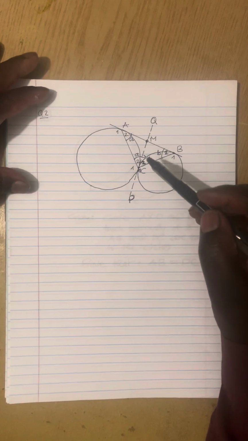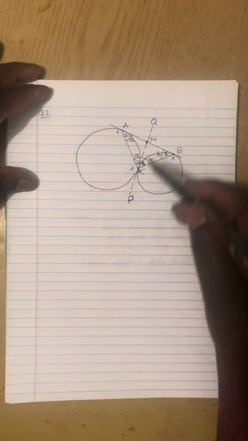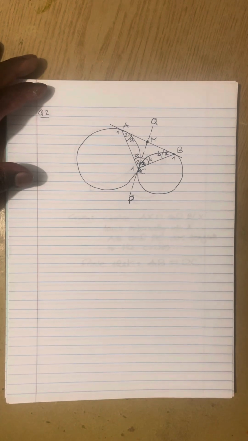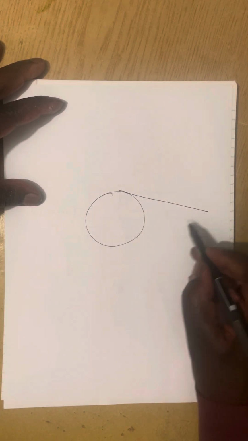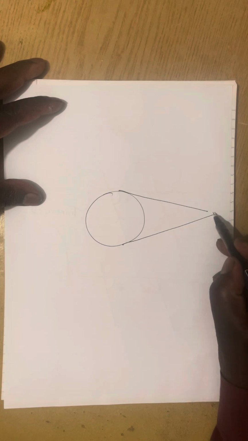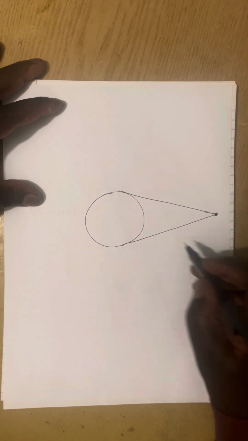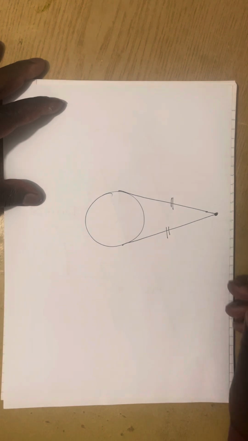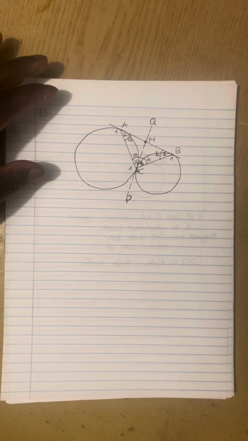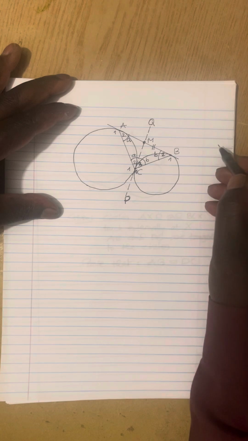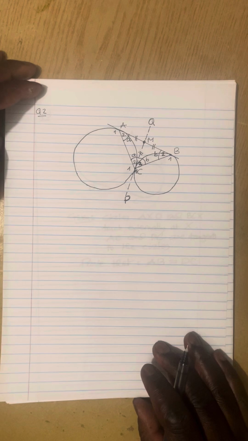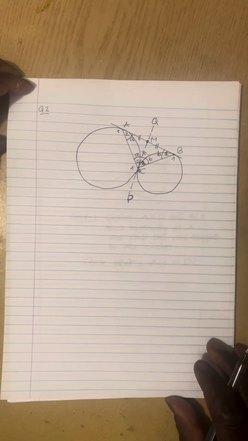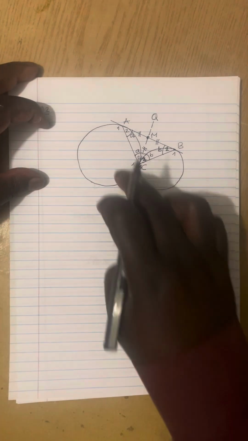Now, there's another theorem that we are supposed to apply here, having made that construction of a common tangent. The theorem says, if two tangents are drawn from the same external point to a circle, these two tangents must be equal in length. And therefore, we can comfortably say that MB is equal to MC is equal to MA. They are equal in length because they are tangents from the same external point to a circle, if you consider each circle.